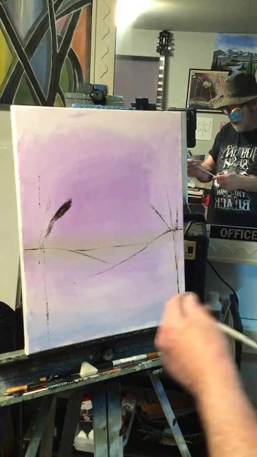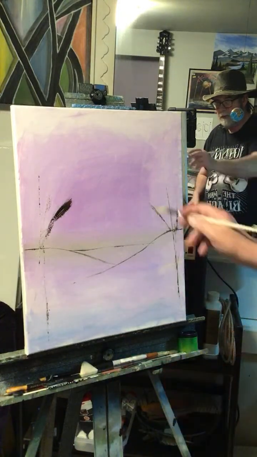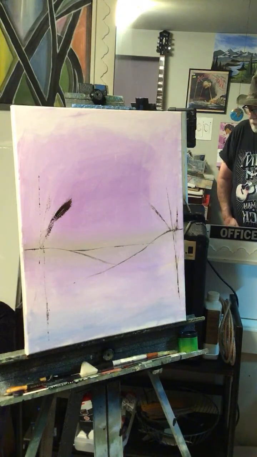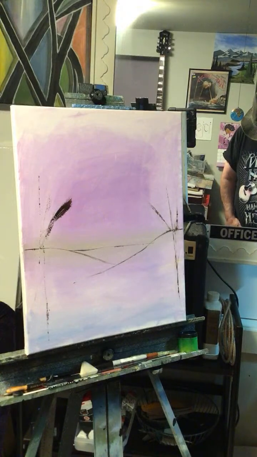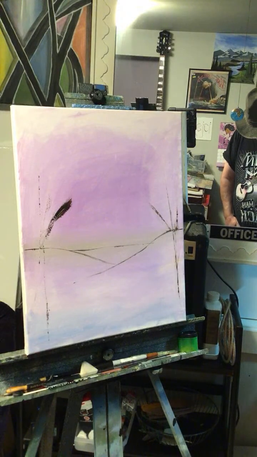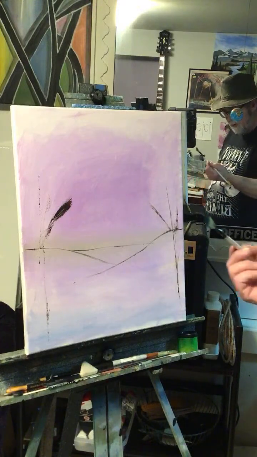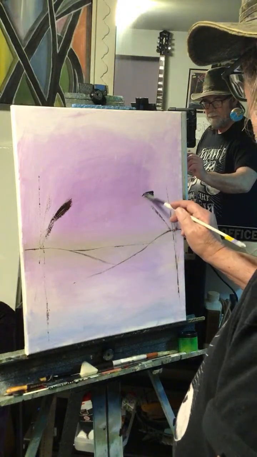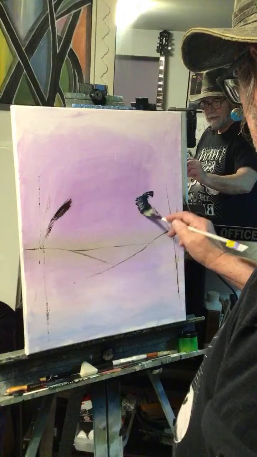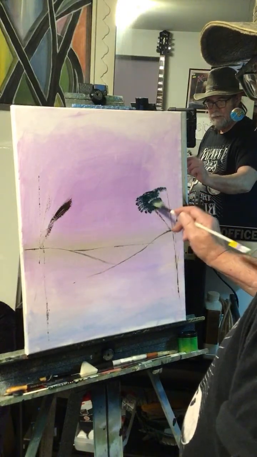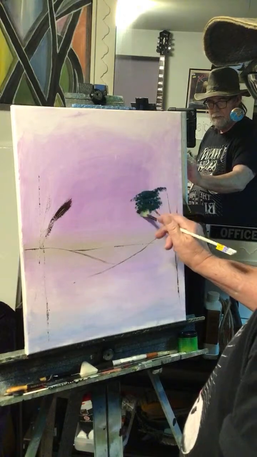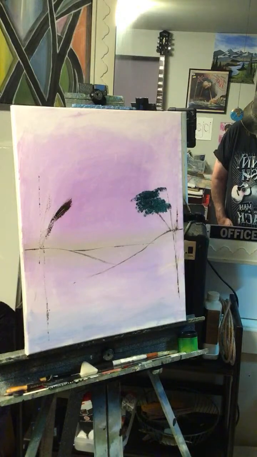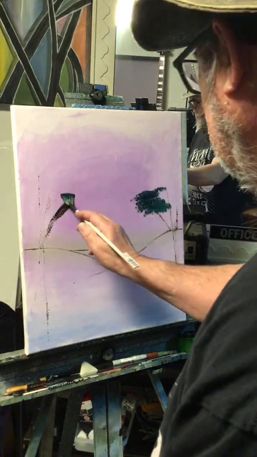So what I want to do today is I'm actually going to lay out all the dark first. This is Dalo green, but it has black in it. This might take a while to surround this.